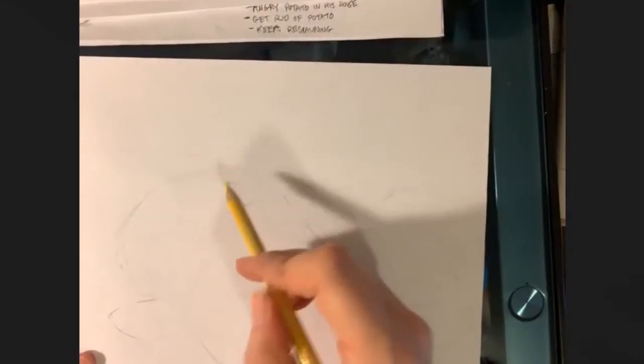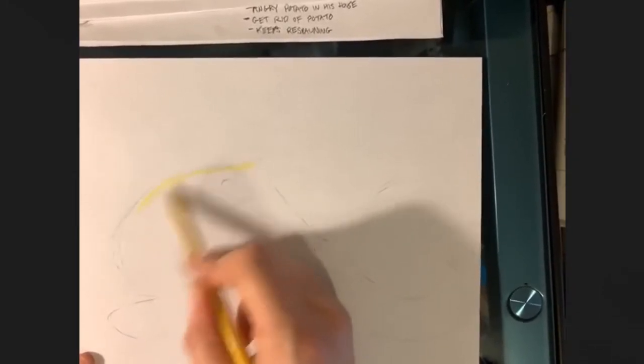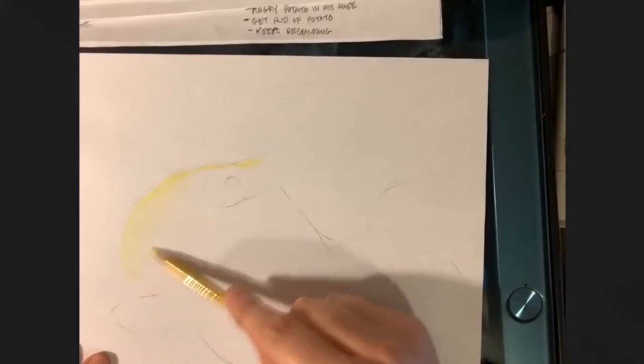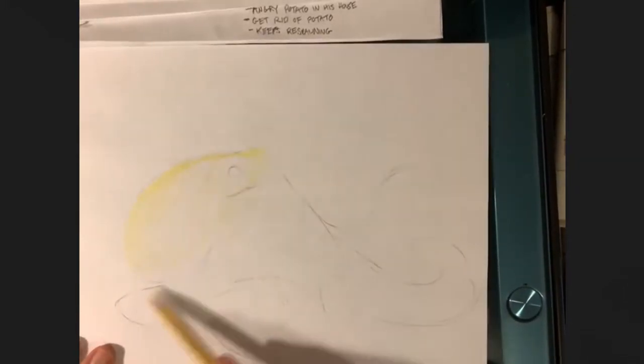So the reference that I'm seeing, I'm doing the wild, crazy one where the octopus was like yellow and blue circles and things like that. Just because I think it would be fun to do a little less normal version of an octopus.